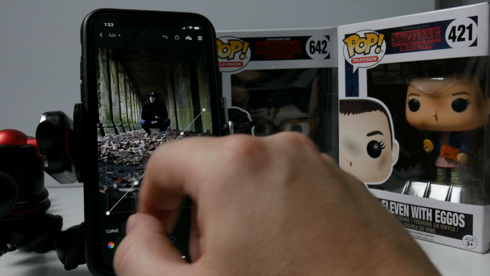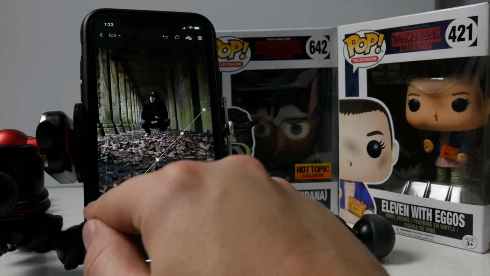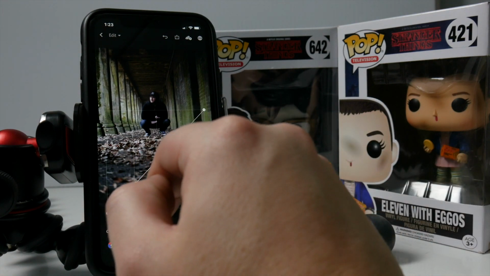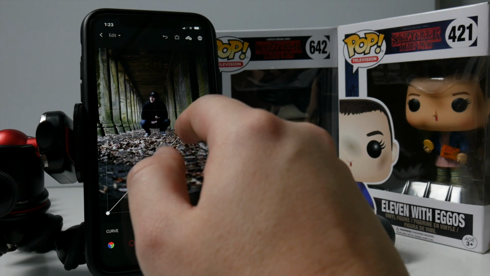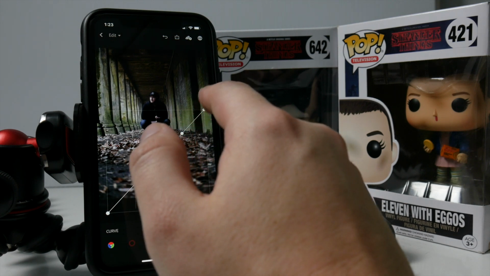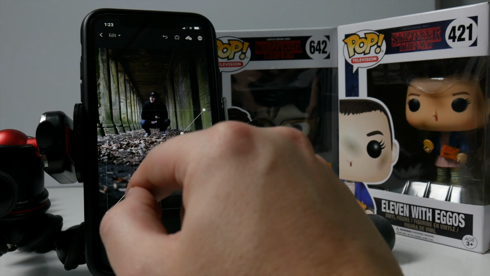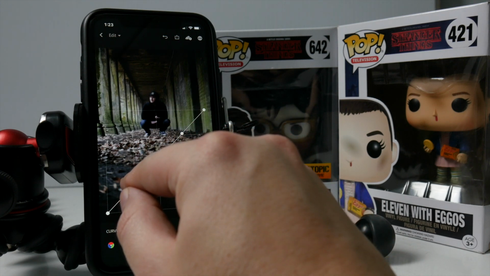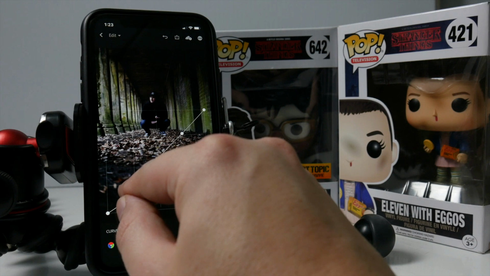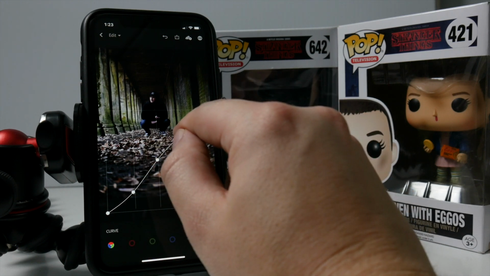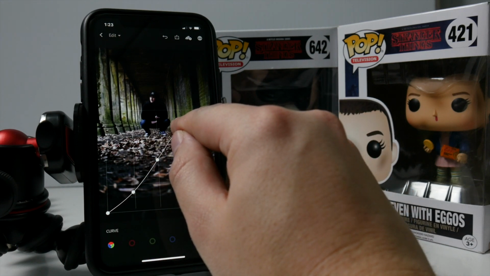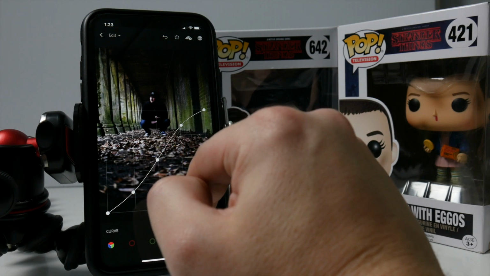This is your blacks, this is your shadows, this is your midtones, this is your highlights, and this is the whites. So what we're going to do is create a small S curve, bring down the shadows a bit. We're going to take up the highlights a bit.